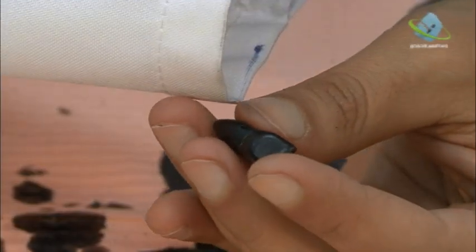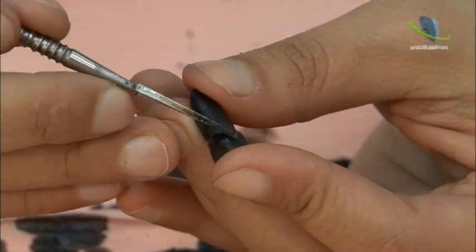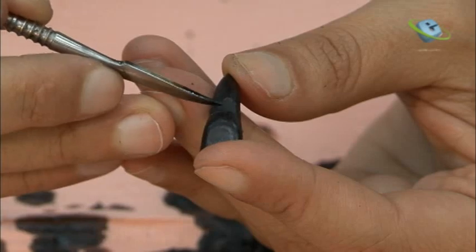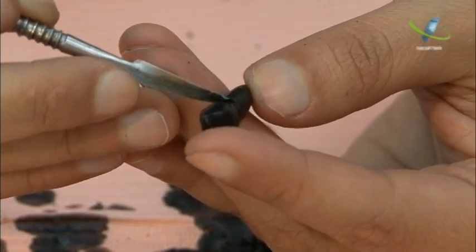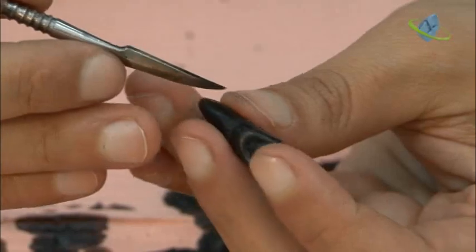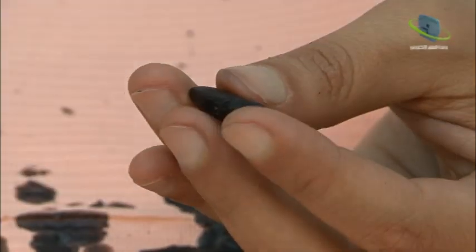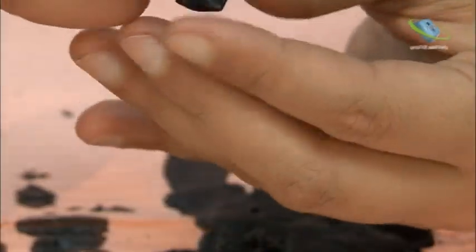Then with a soft carver, we start touching it. And with the sock, we will complete our finishing.